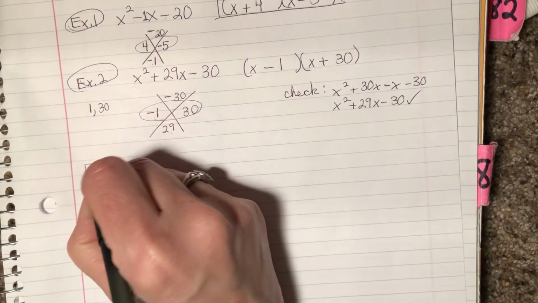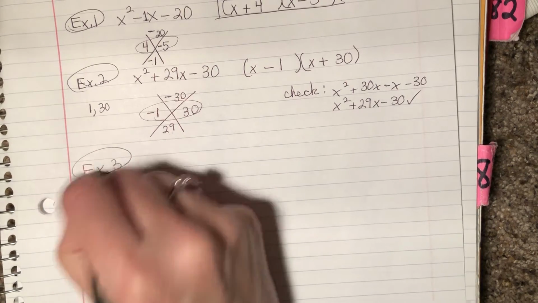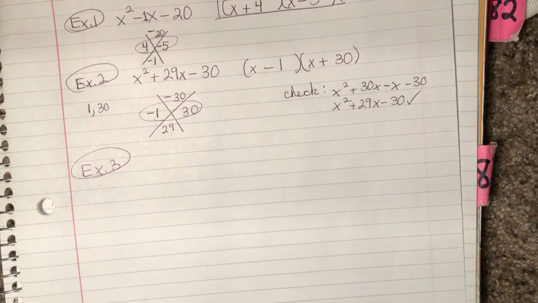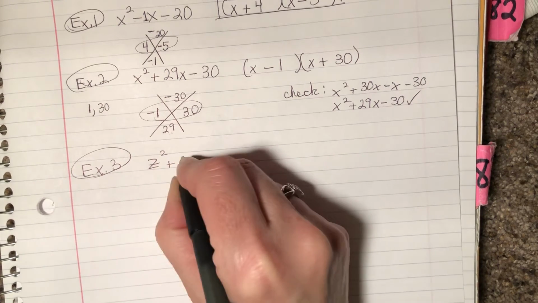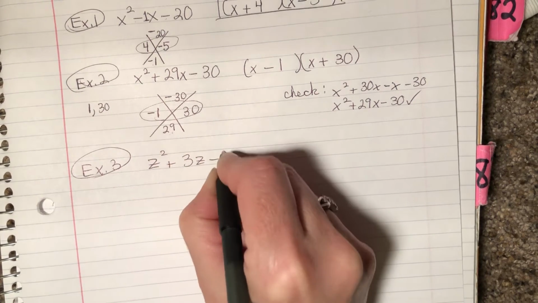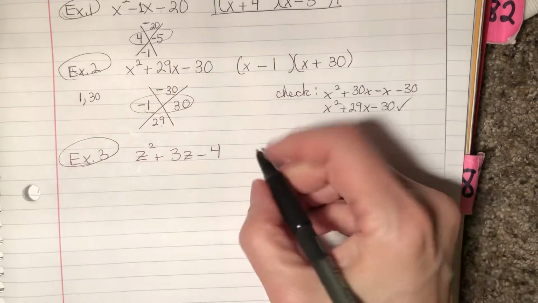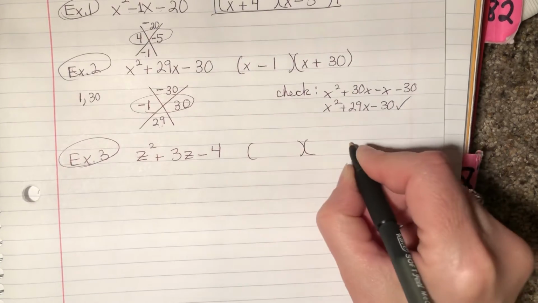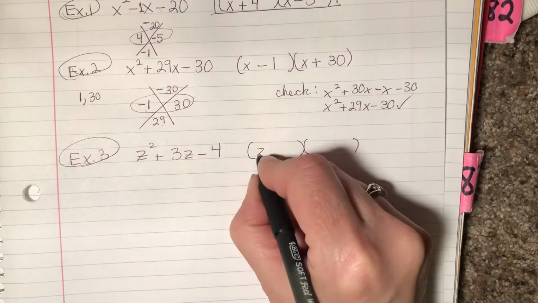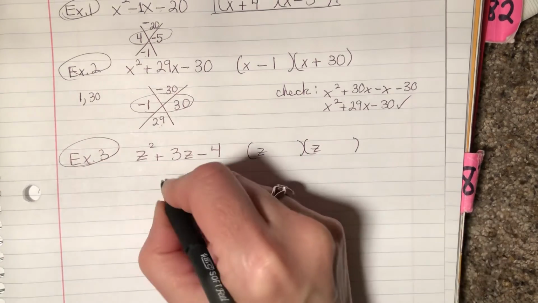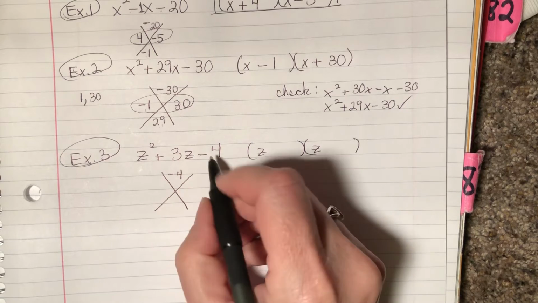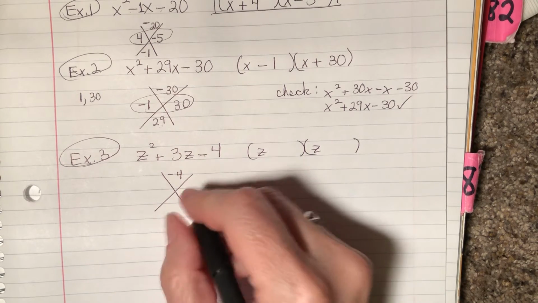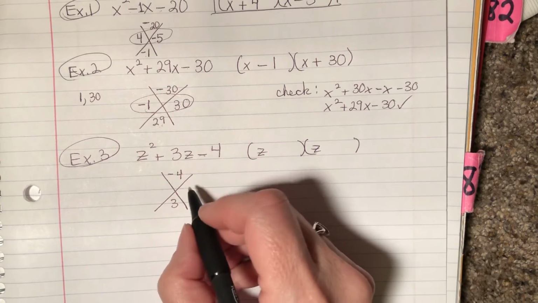Example 3. Let's do z squared plus 3z minus 4. Okay, so parenthesis, parenthesis. Z times z makes z squared, crisscross. The -4, don't ignore the negative. +3.